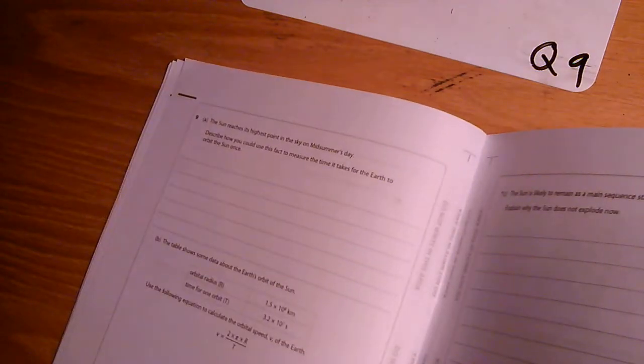Okay, question 9. A bit of an astronomy one, this one. First off, the sun reaches its highest point in the sky on Midsummer's Day. So just to remind you, when we get to summer, the Earth is tilting towards the sun, and therefore the sun will appear higher in the sky. You'll have noticed at winter time, when you look at the sun, it never gets all that high. That's because we're tilted away from the sun.